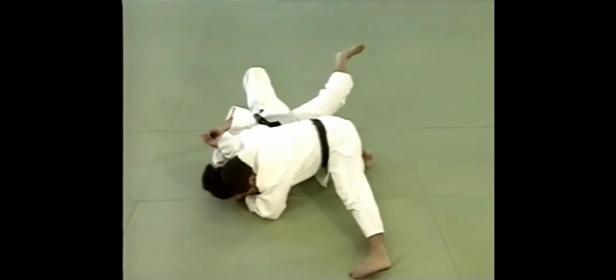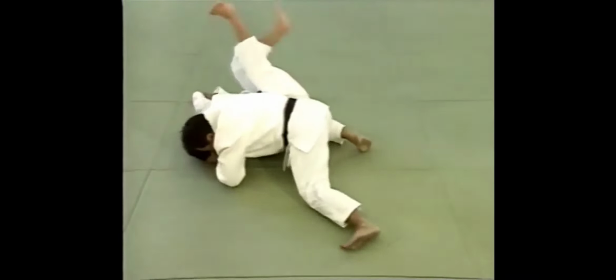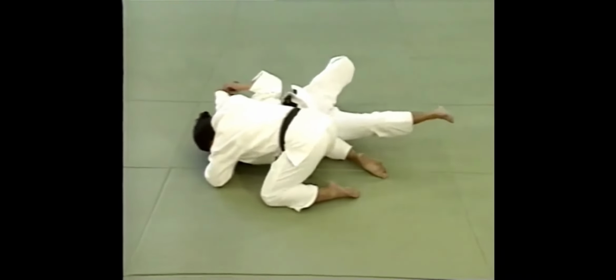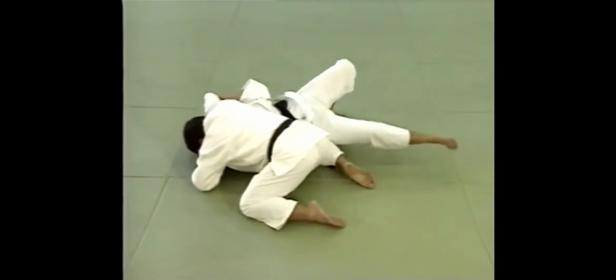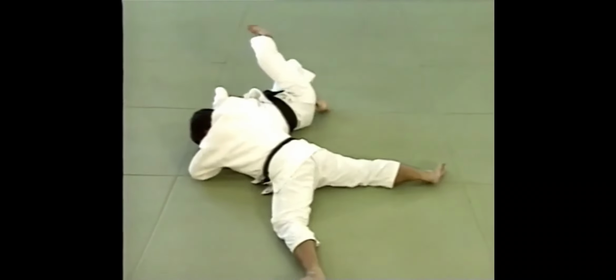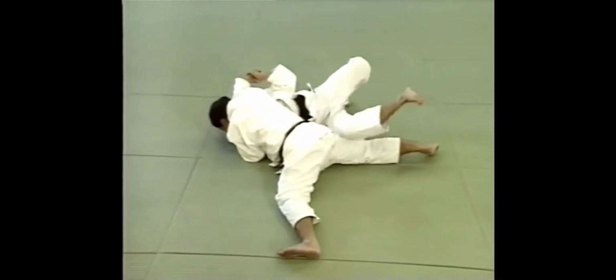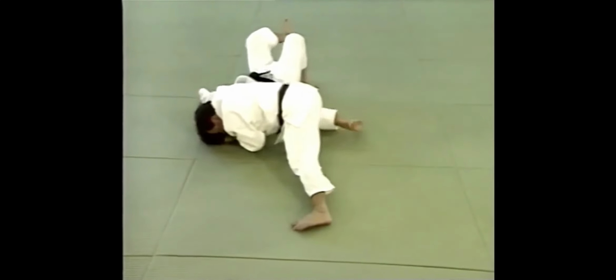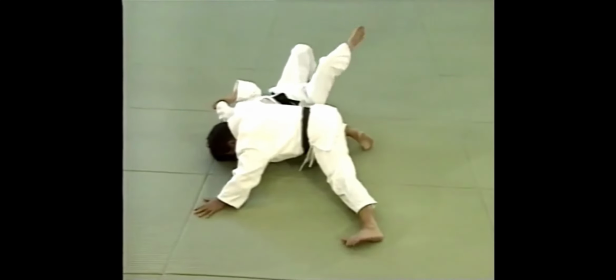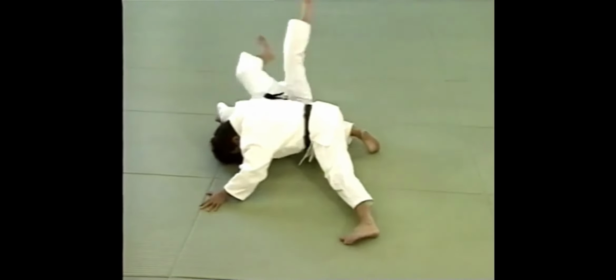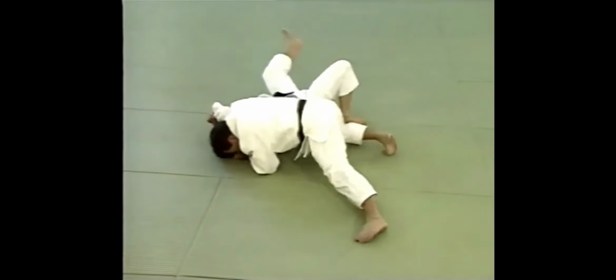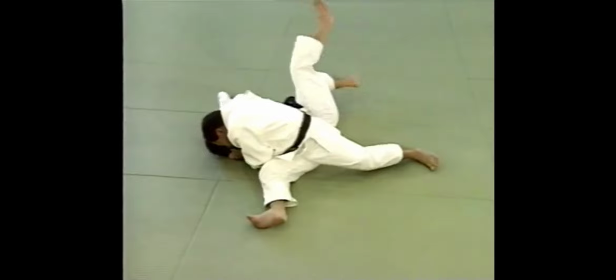It's important to maintain your balance while controlling your opponent. You can either bring your knees up or spread your legs out wide in response to your opponent's movements. If necessary, you can also place your hands on the mat to maintain your balance. The important thing is to keep your opponent under control.